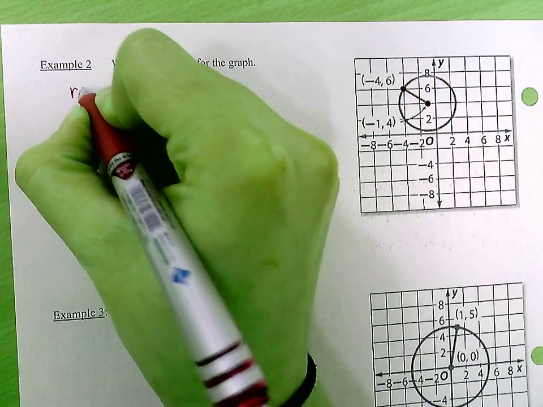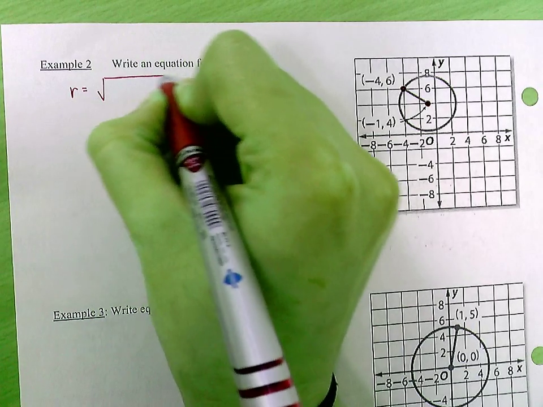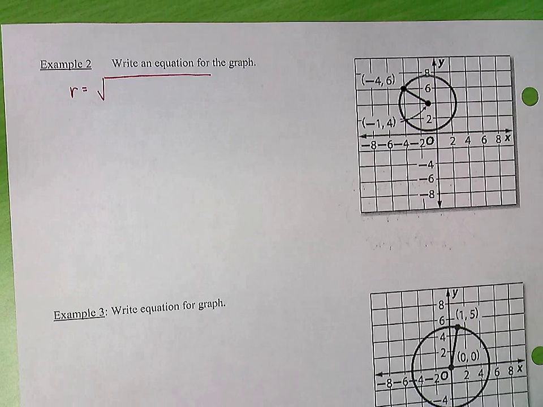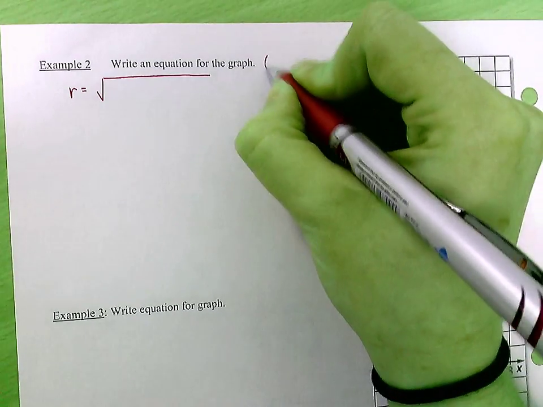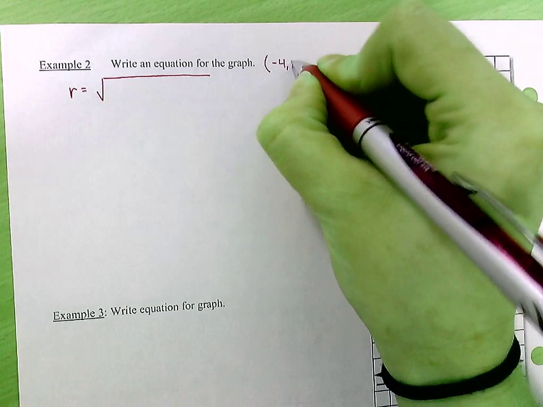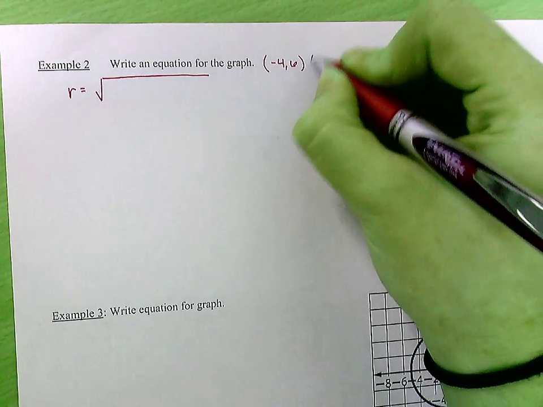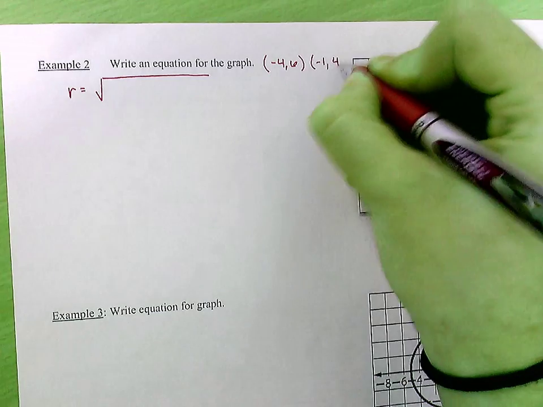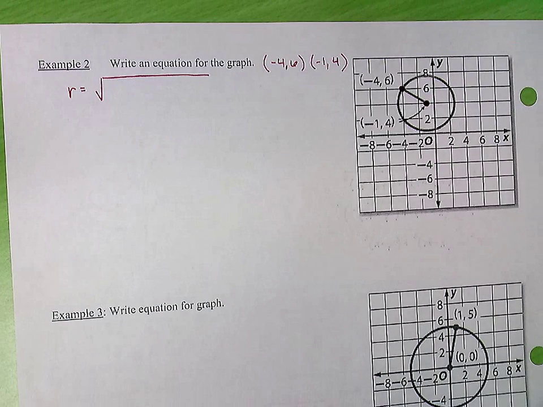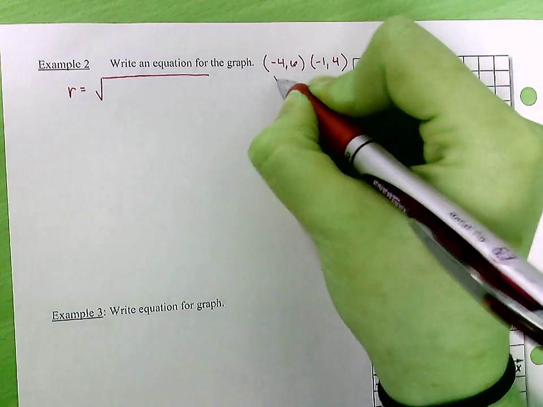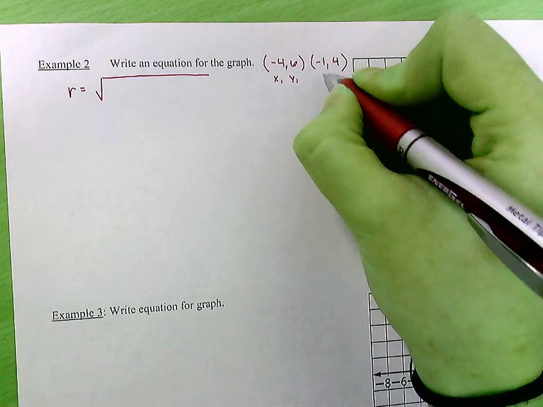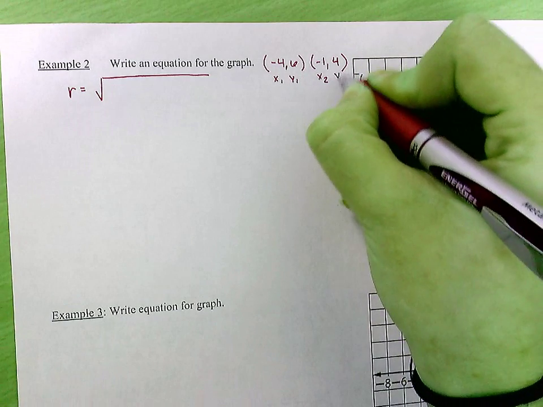So to find the radius, we're going to use the distance formula. I can label my points off to the side here if you still need to do that. We have x sub 1 and y sub 1, and x sub 2 and y sub 2.